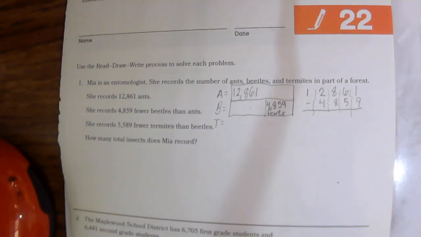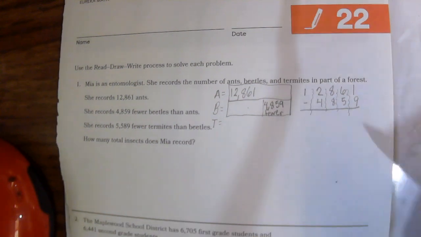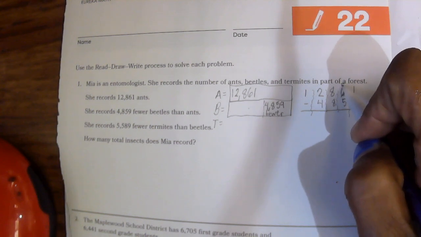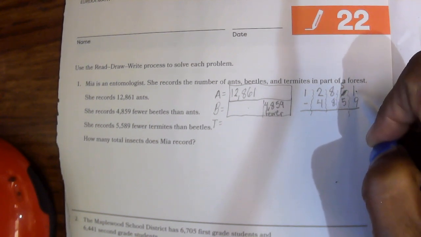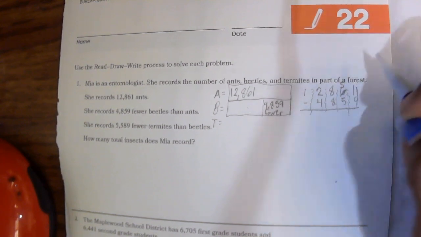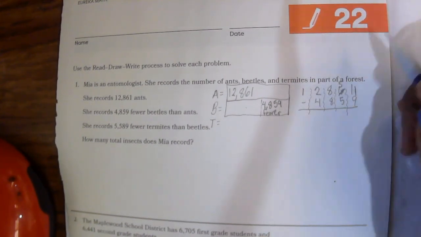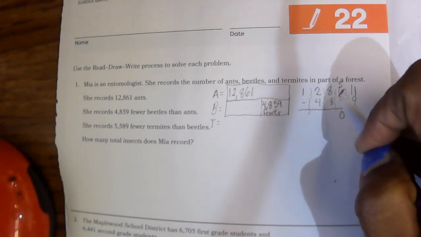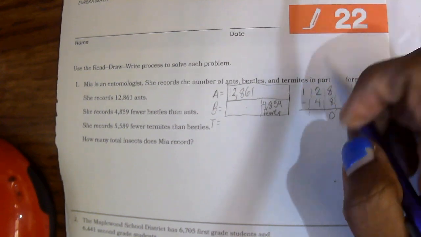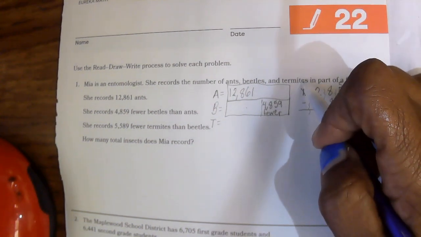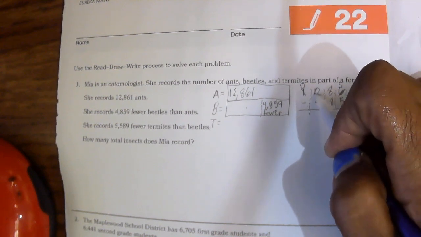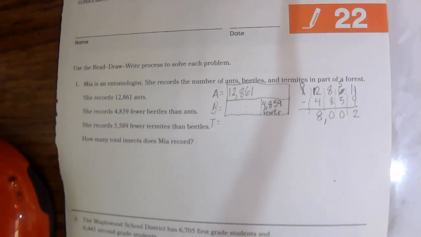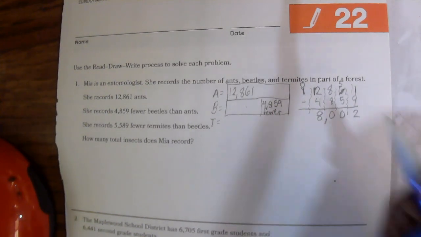I cannot take 9 from 1 because the number on top should always be bigger than the number on the bottom. So I go next door to this 6 and decompose it. I take 1 ten away, so now it's 5. And now I have 11, because I moved 10 over, and there's already 1 there. So 11 minus 9 is 2. 5 minus 5 is 0. 8 minus 8 is 0. I cannot take 4 from 2. This 1 becomes a 0. And 12 minus 4 is 8. So the 8,002 is actually the amount of beetles that we have.